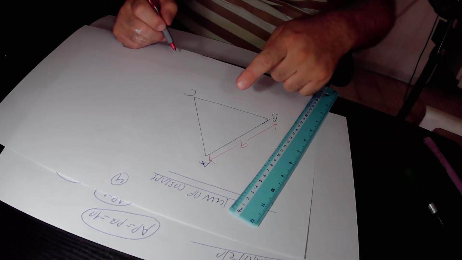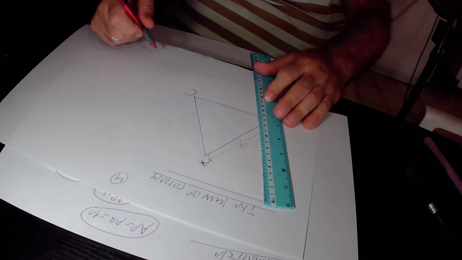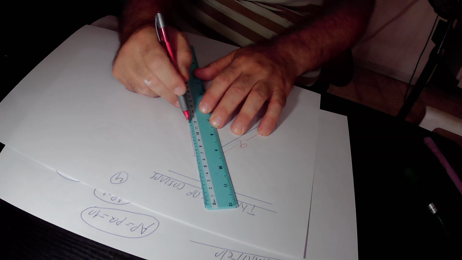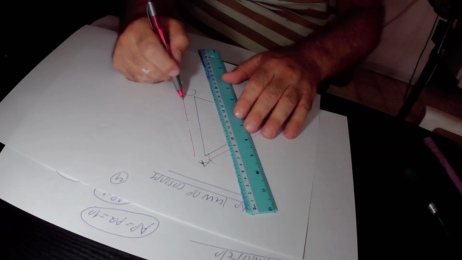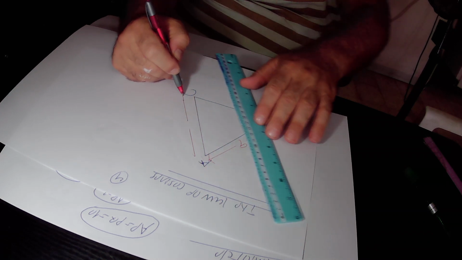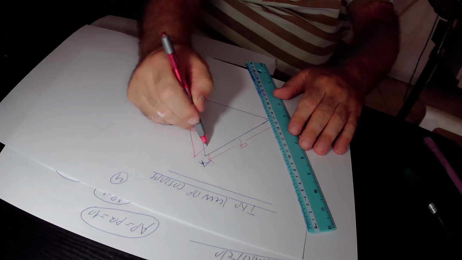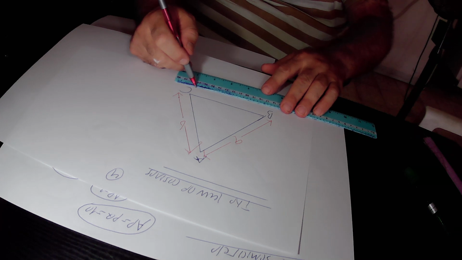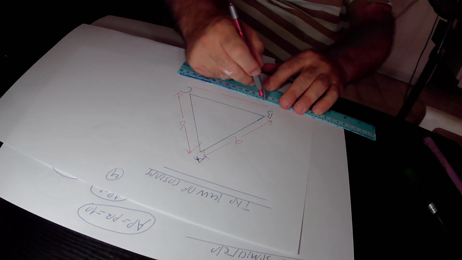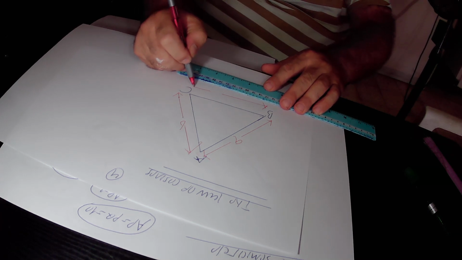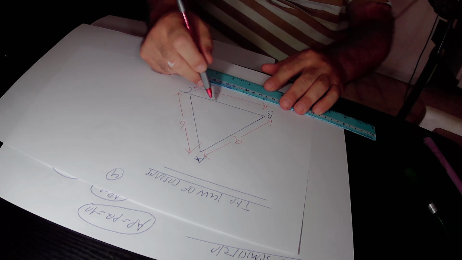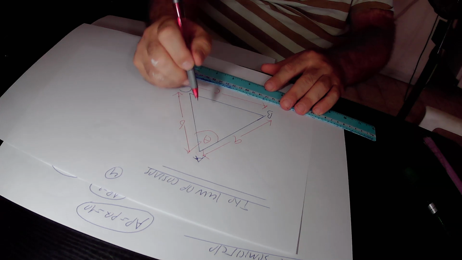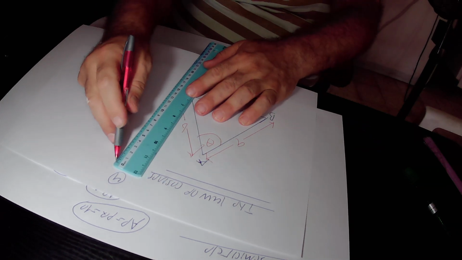This is side AC that is equal to B units in its length. And this is side BC, it is equal to C units in its length. This is angle theta.